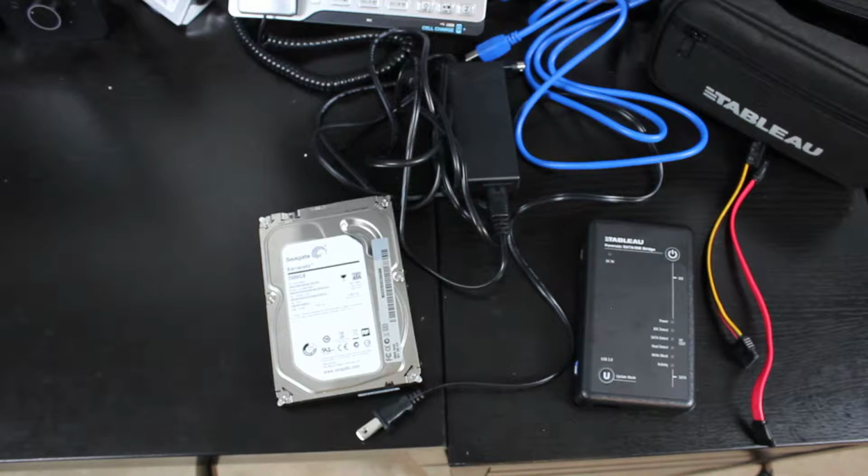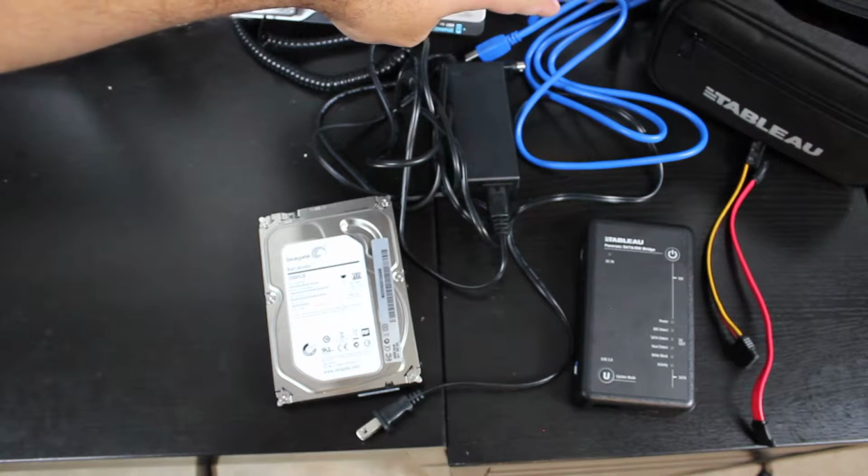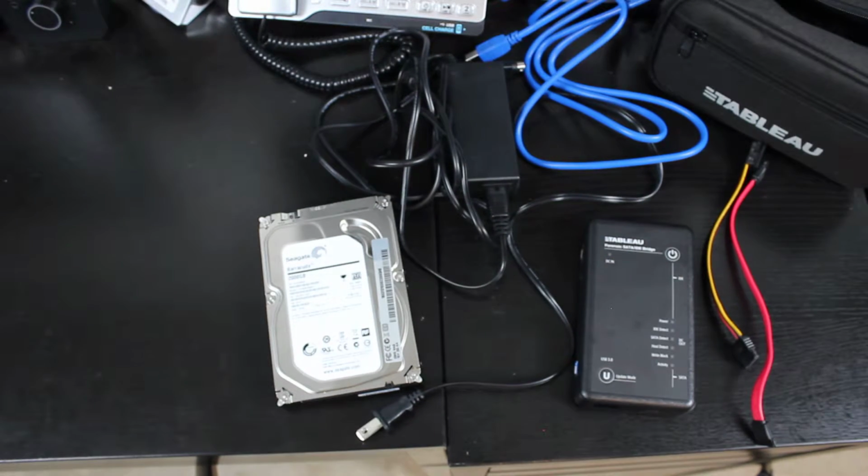Today I'm going to be showing you how to use a Tableau Forensic SATA and IDE bridge to connect a SATA hard drive to a computer, so you can use something like FTK Imager Lite to make a forensic E01 image of that hard drive. So the first thing you're going to want to do is take everything out of your bag. You've got your power cable, your USB 3.0 cable, your SATA power, and your SATA data connector for your hard drive.